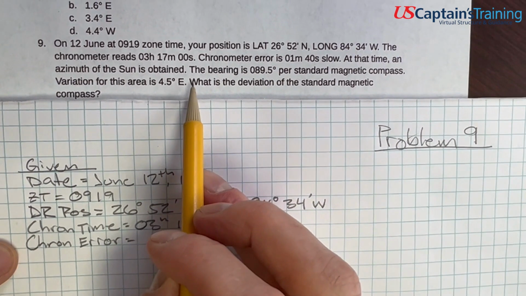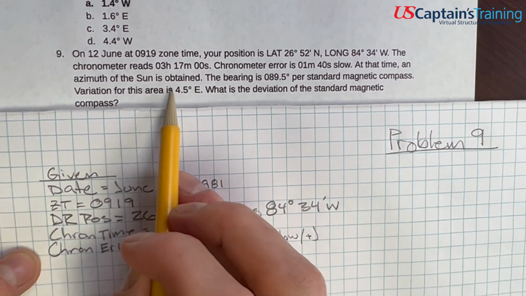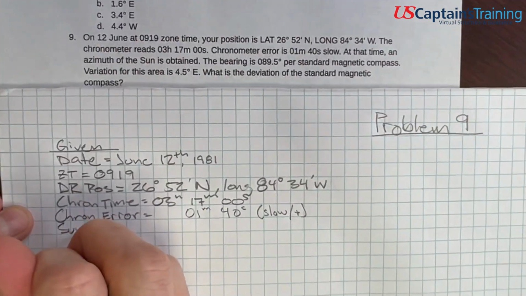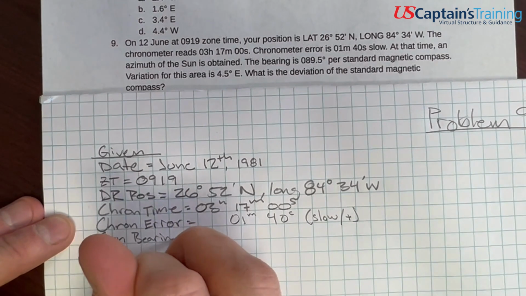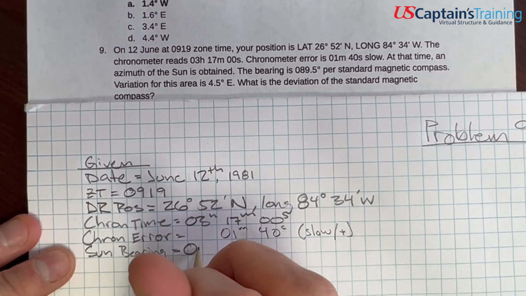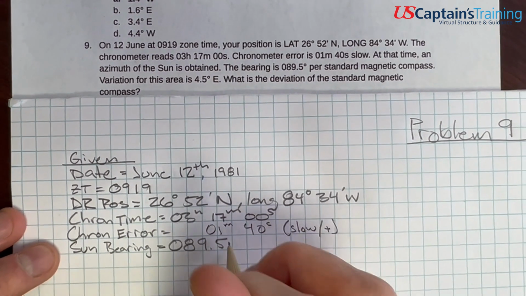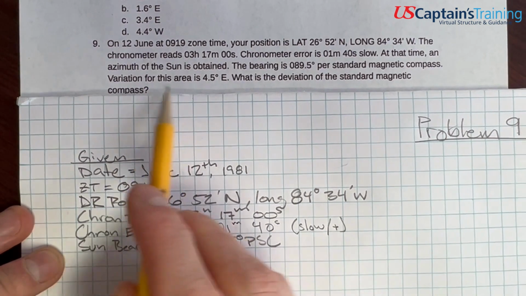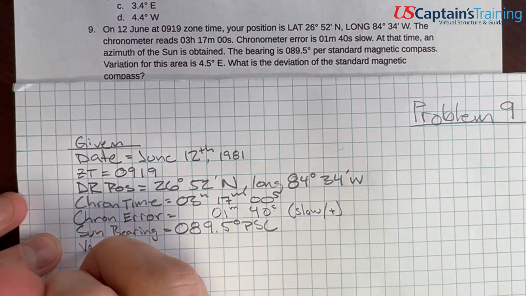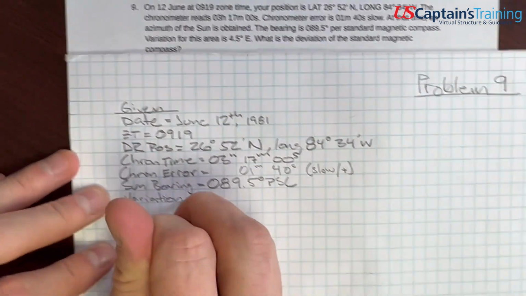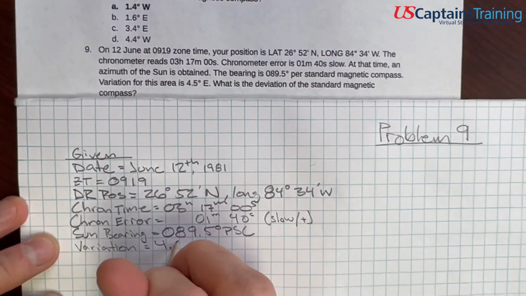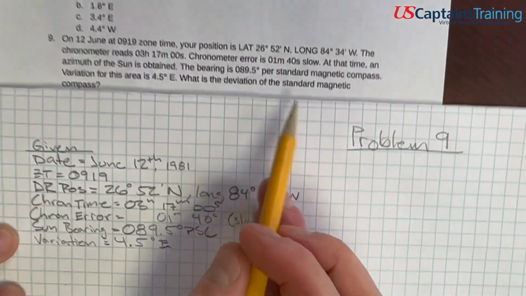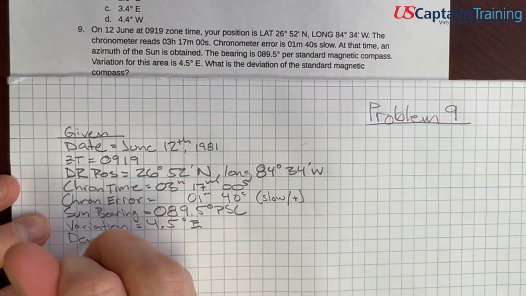And it gives us, at that time, an azimuth of the sun is obtained. The bearing is 089.5, sun bearing is equal to 089.5 degrees PSC. And the variation is 4.5 degrees east. And it wants to know, what is the deviation of the standard magnetic compass?